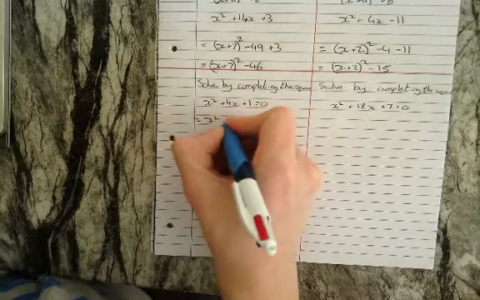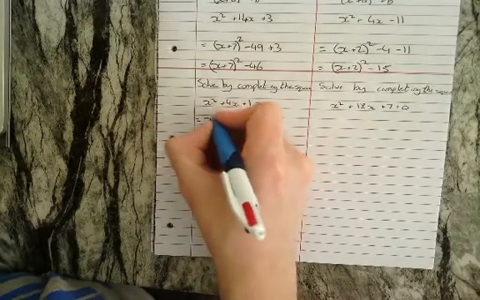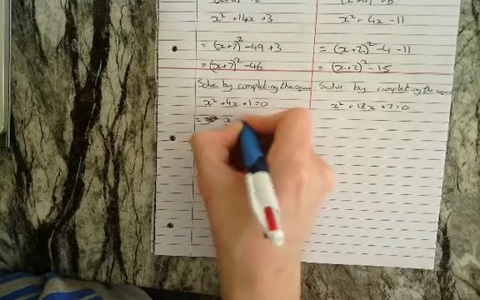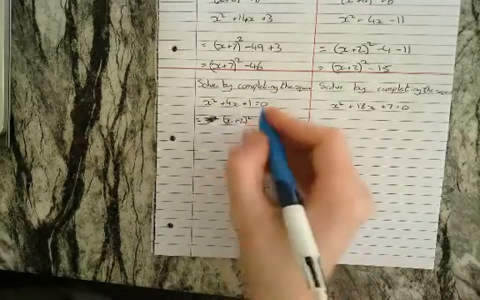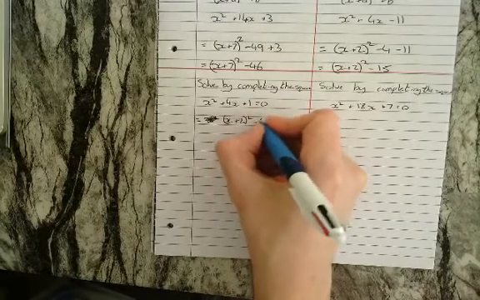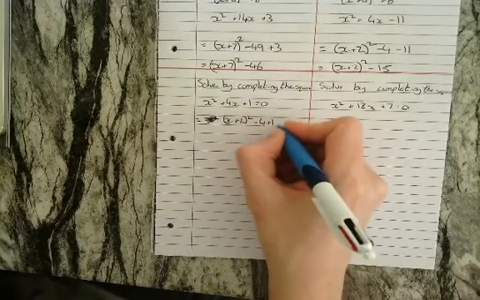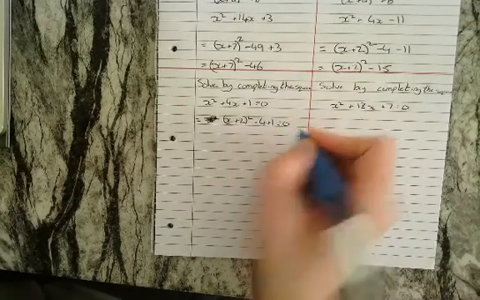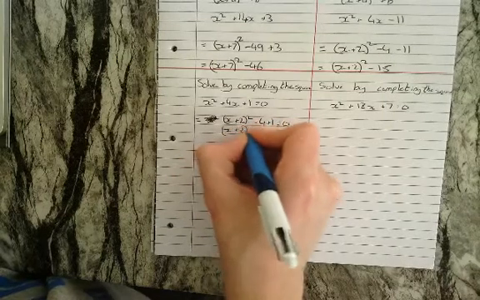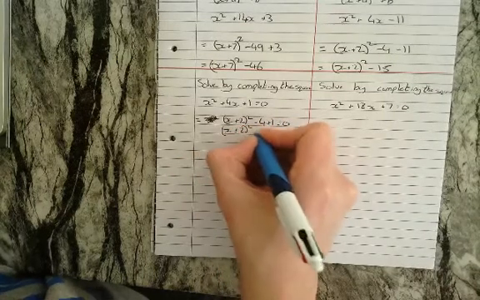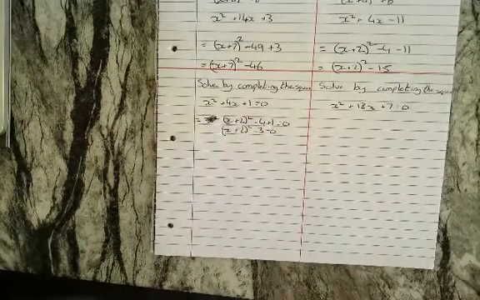So first step then is to complete the square. So we've got x plus 2 all squared. Number 2 is half of 4. And then take away 2 squared, which is 4, plus 1 equals 0. So tidy that up. X plus 2 all squared minus 4 plus 1 is minus 3 equals 0.